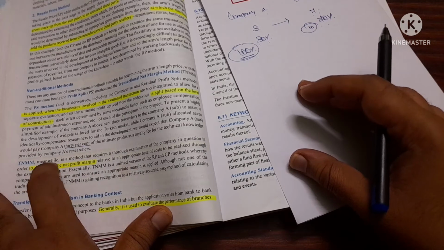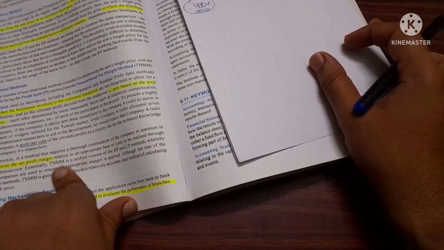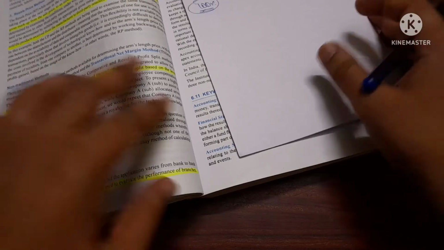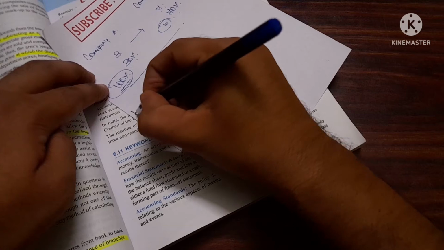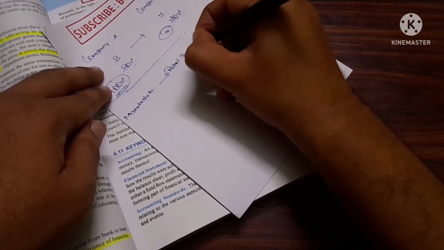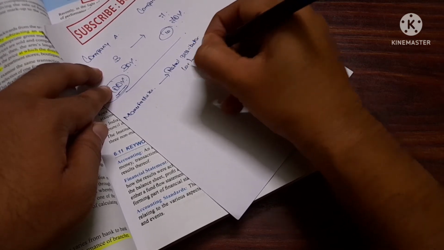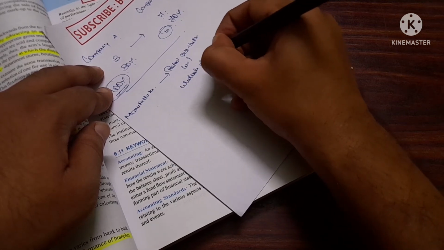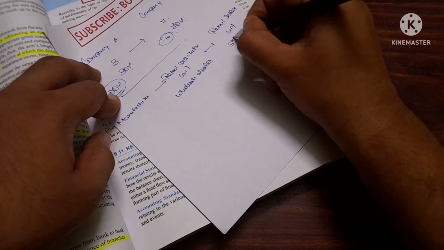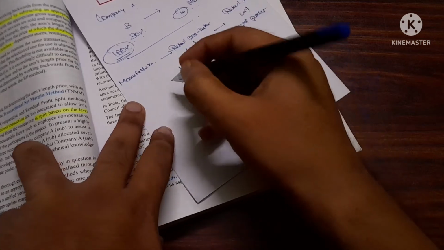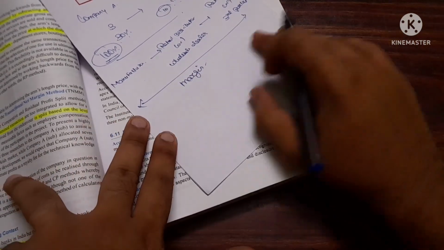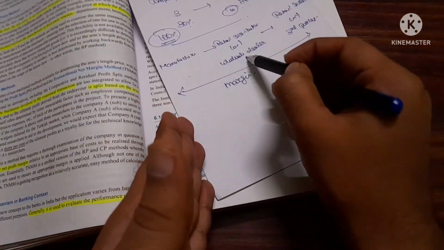Next one, the transactional net margin method. This is a unified version of resale price and cost plus. In this method, both RP and CP will be clubbed together. It means from the manufacturer it will be sold to a retail distributor or wholesale dealer, then he will sell to a retail seller or third party. So what will be the overall margin? This is known as the transactional net margin. The total net margin you will get. So it is a unified version of cost plus and resale price.